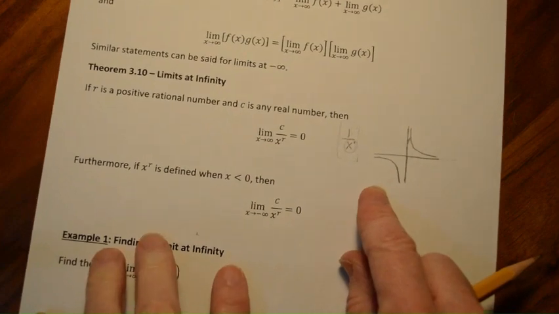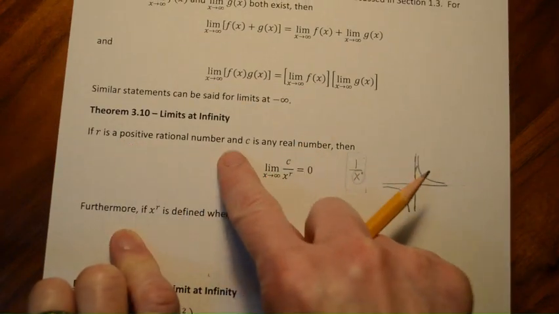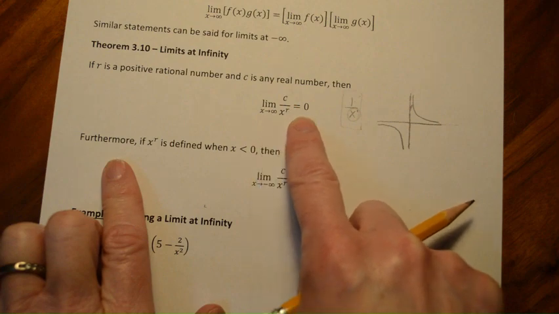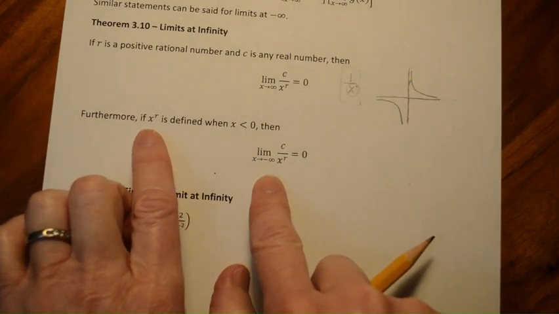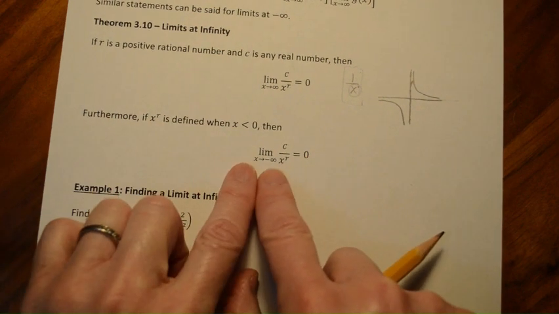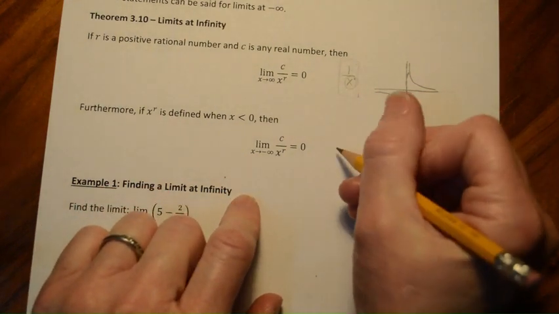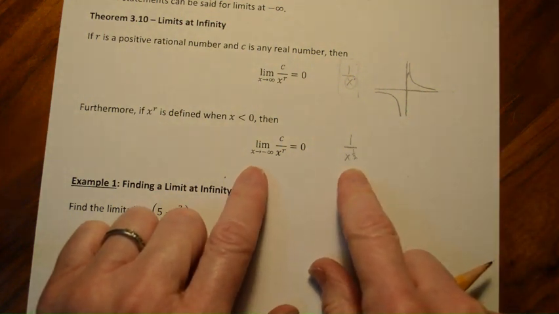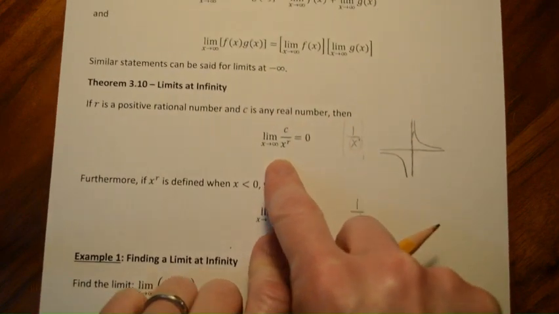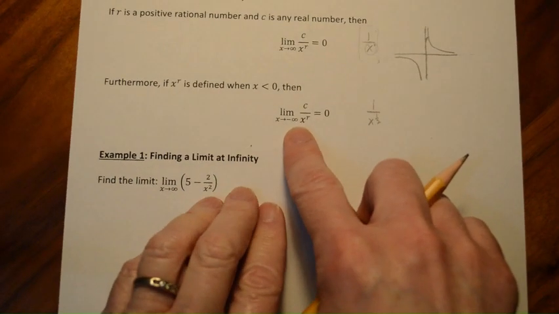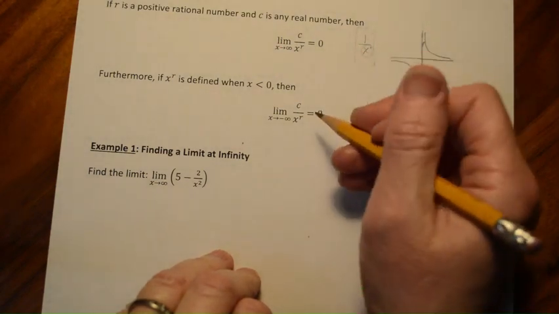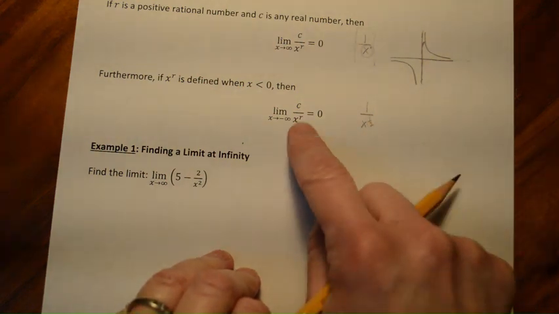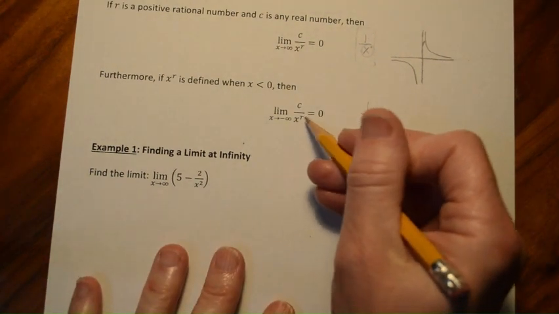All right? Okay, so furthermore, again, we said that r is a positive rational number and c is any real number, that we can say as x approaches positive infinity, that it's this. If x to the r power is defined when x is less than 0, then we can also say this is true as x approaches negative infinity. So think about if we have 1 over x to the 1/2, that would be a problem because we can't put negative numbers in the radical. So it's trying to eliminate us doing something like this. It's always safe to take the limit as x approaches positive infinity, but as it approaches negative infinity, we need to be careful about whether we're going to go outside of the function's domain. All right, so just pay attention to that. Make sure that you're not doing something that would make the denominator outside its domain.